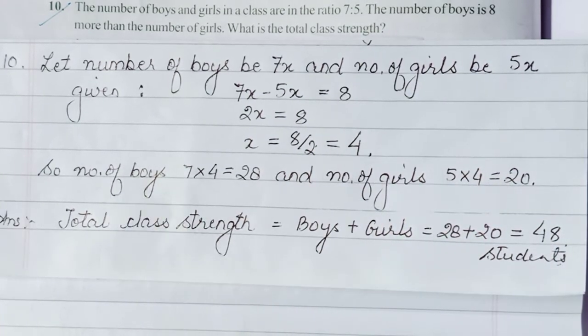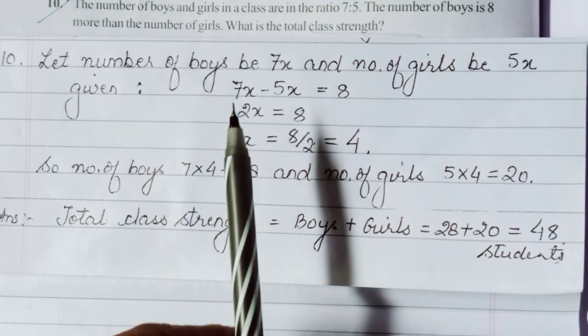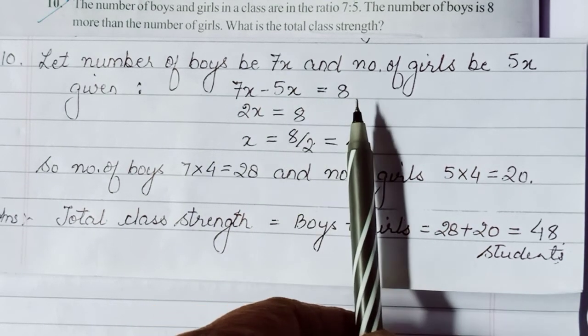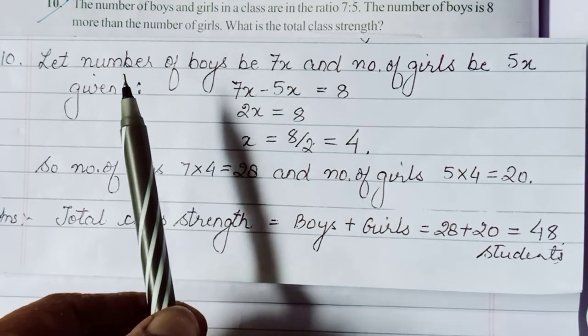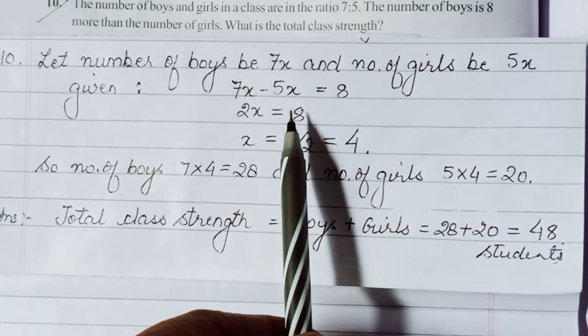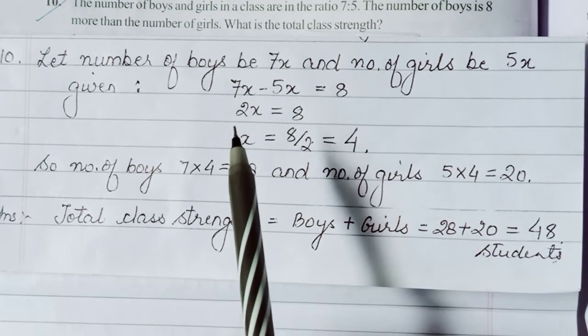Then the number of boys is 8 more than the number of girls. So what is the relationship? We know the difference between boys and girls, this much more. So the number of boys is more. So boys minus girls should be 8. Their difference is 8. Whichever way you understand, you can form it from here. Number of boys, that is 7x, is equal to 8 more. So 8 plus 5x. Then that 5x comes over here and the same thing comes up.